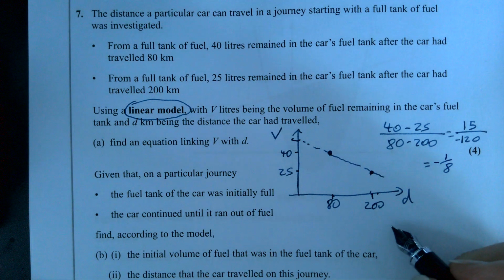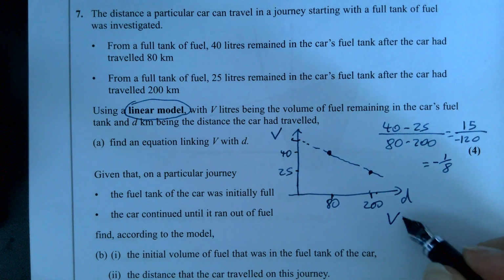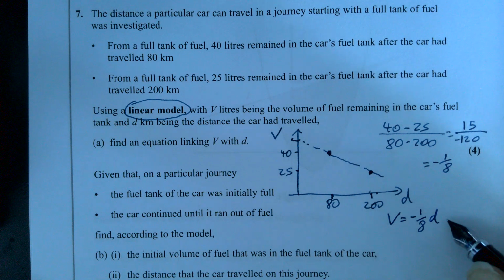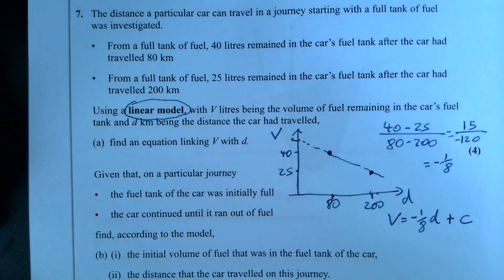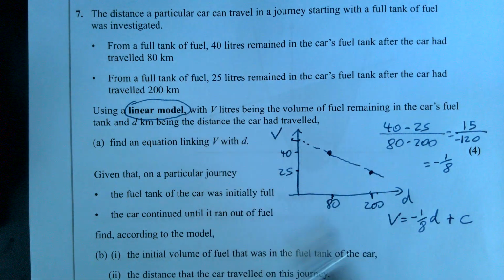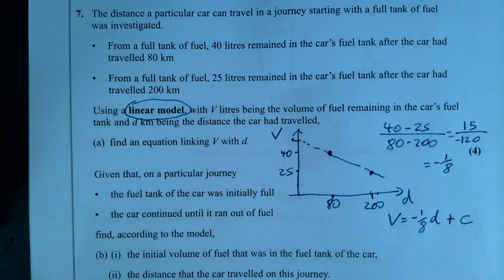So therefore we are looking at v equals minus 1/8 of d plus whatever your v-intercept is going to be. And we can use either of these points to do that, can't we? So maybe I'll go with the 80, because 8 goes exactly into 80.